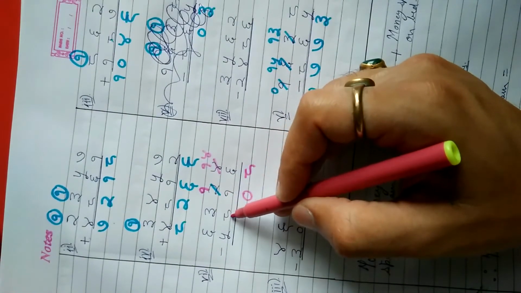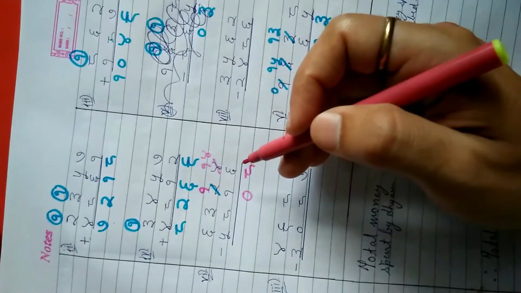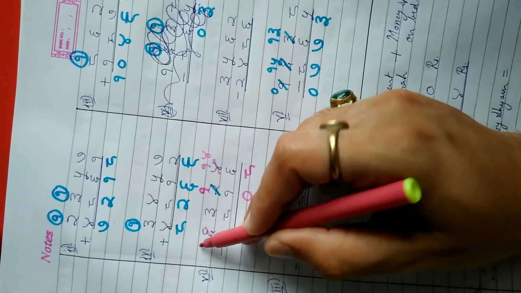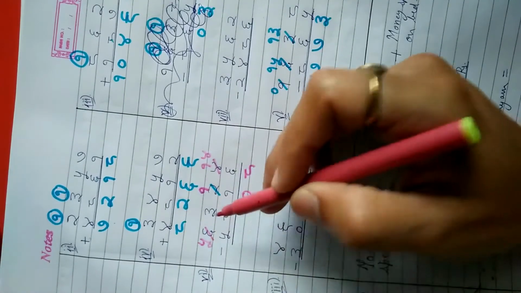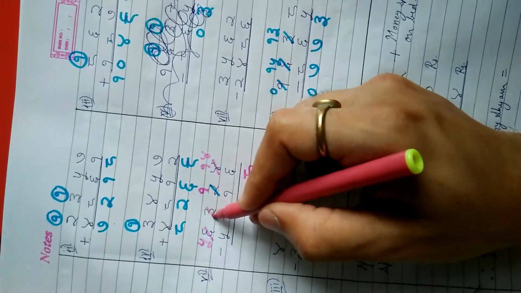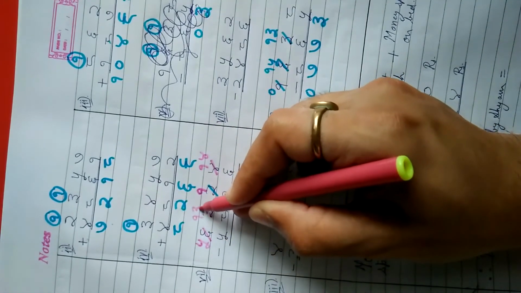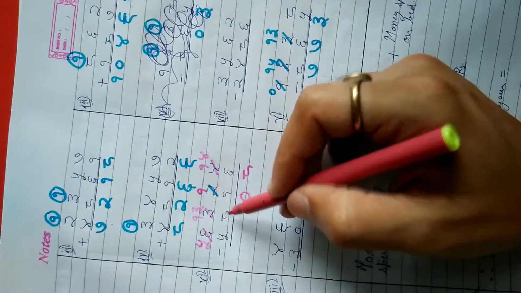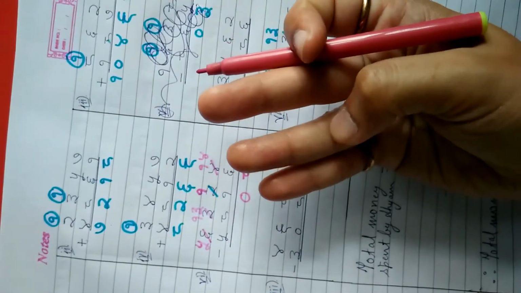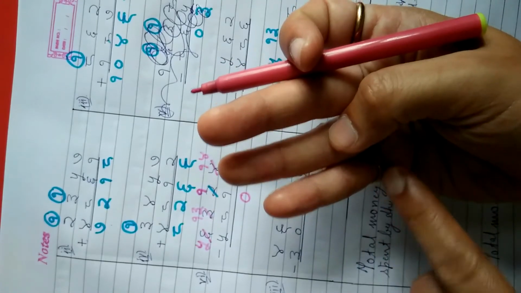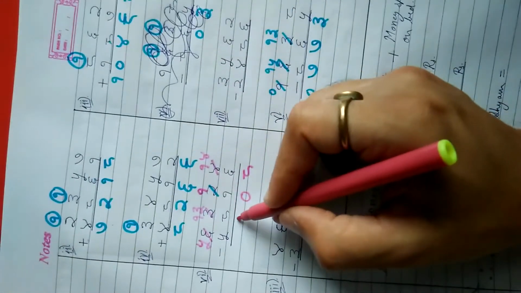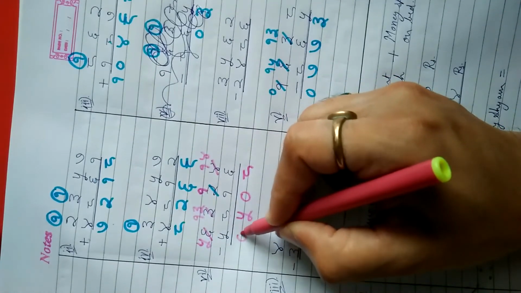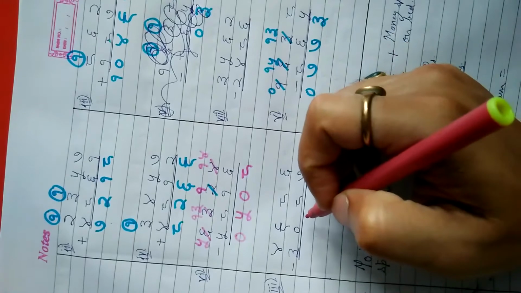Now again 8 can't be subtracted from 3. We can't subtract 8 from 3. So what will it do? It will ask for 1. So this 6 will now become 5, and this 3 will become 13. Okay. Now we have to count after 8: 9, 10, 11, 12, 13. How much have we got? 1, 2, 3, 4, 5. So 13 minus 8 will be 5, and 5 minus 5 will be 0. So our final answer here is 508.